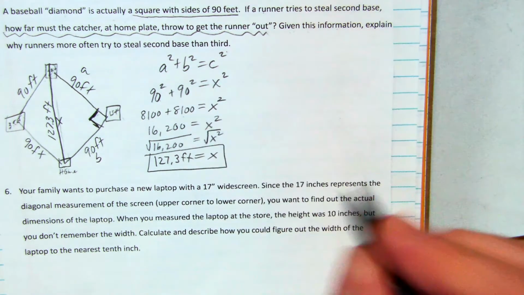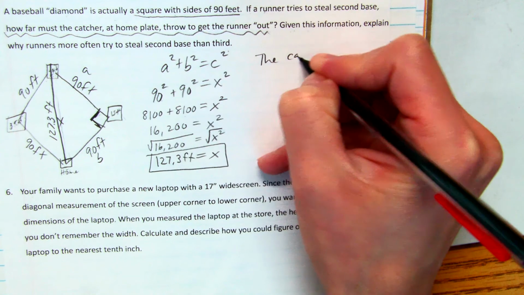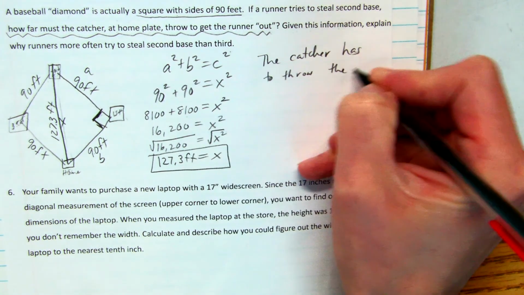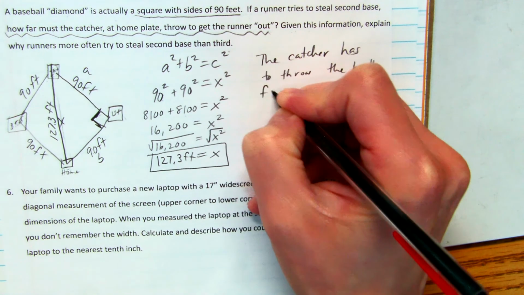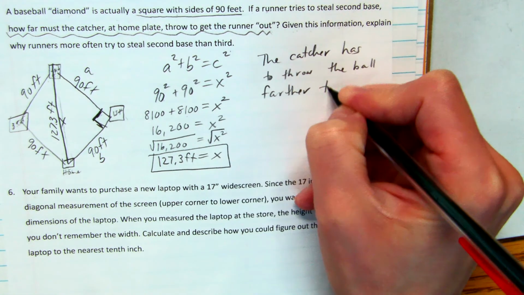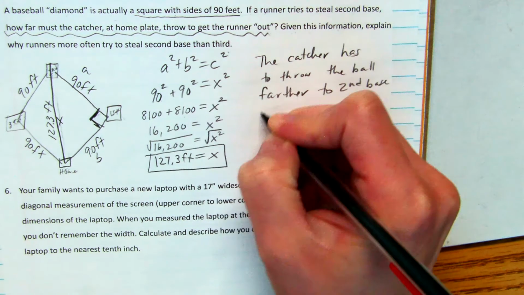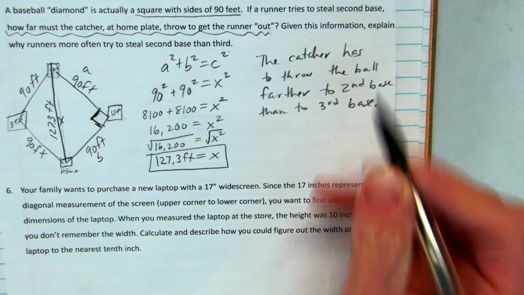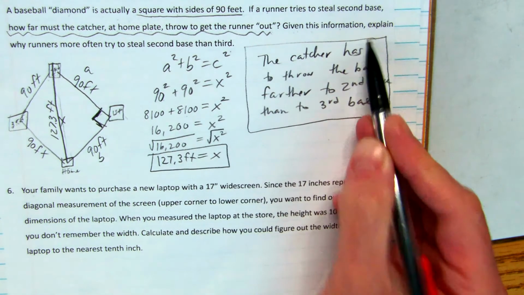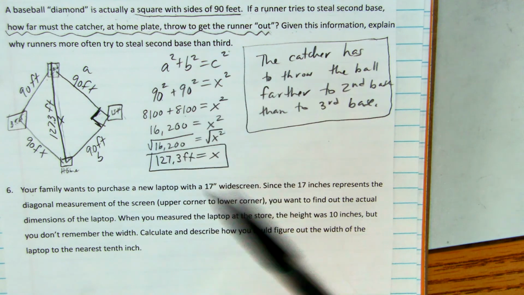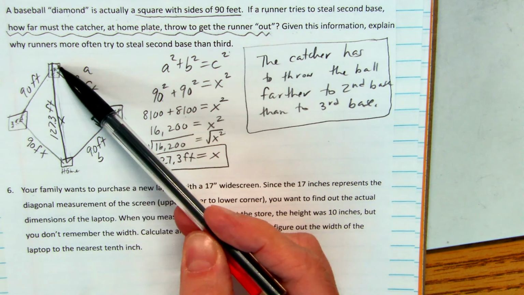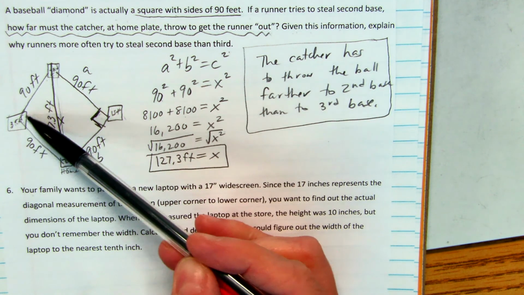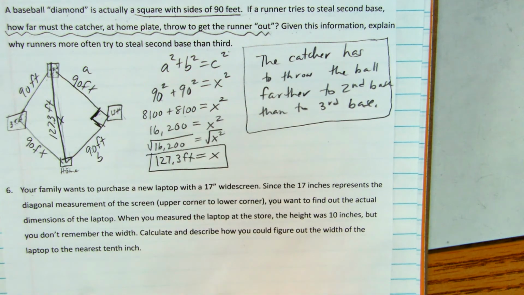So we have to write that out somehow. The catcher has to throw the ball farther to second base than to third base. I think that's just a good explanation. So that answers the second question where we had to explain. It's just that they have to throw it 127 feet here, only 90 feet here. They're going to get it there a little faster. You're going to have less of a chance of actually getting that base and more chance of getting out.